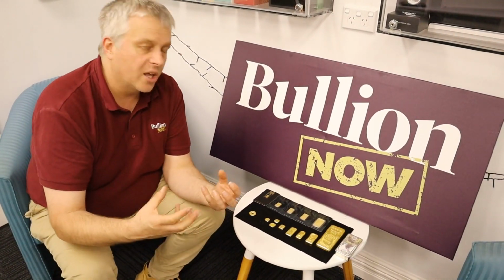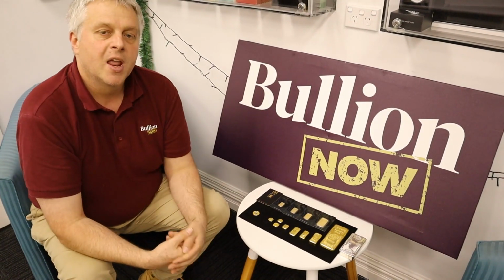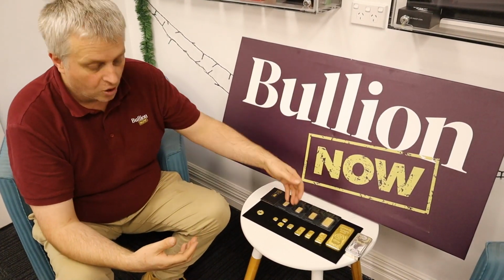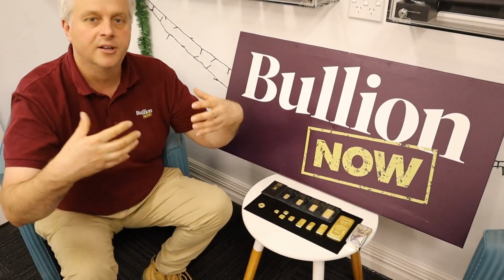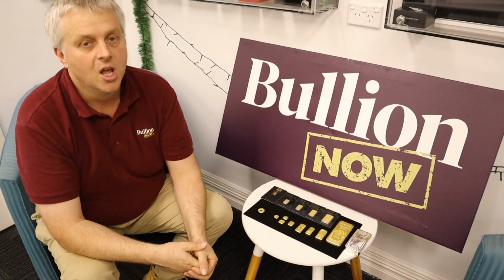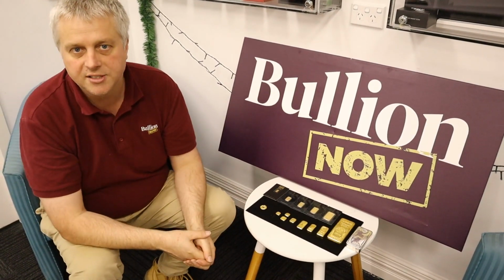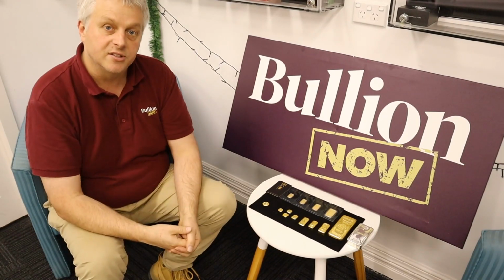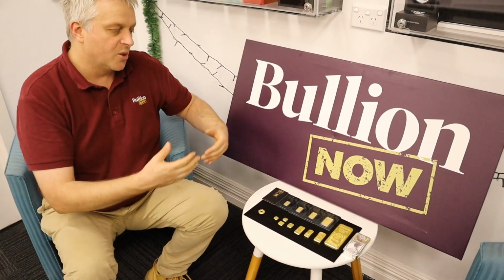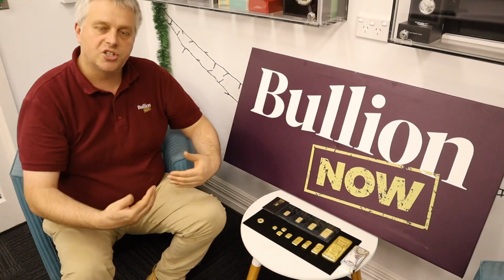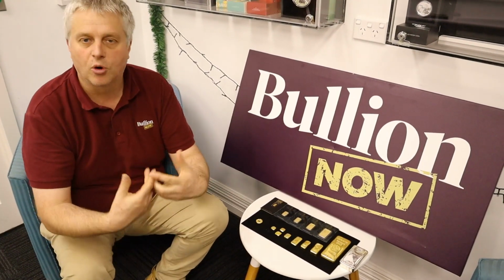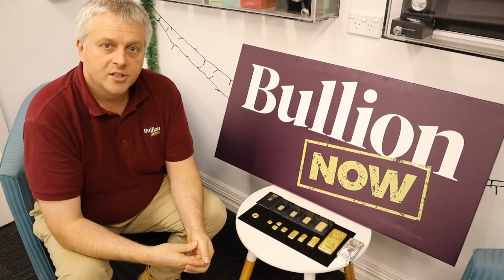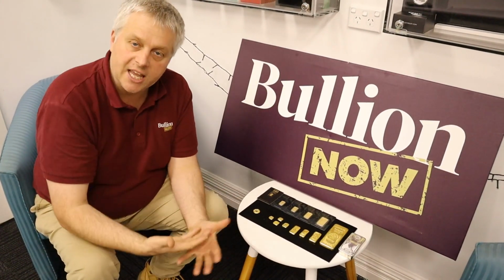If you can imagine, if you're a refiner making various size bars, it takes a similar amount of effort to cast a bar, whether it's 1 gram in size or 1,000 ounces in size. There's very little difference in the effort required. You still need to melt down the metal, refine the metal, and physically pour it into a cast. So quite often you'll find that the bigger you go in size, the cheaper it becomes on a per gram or per ounce basis. The bigger you can go, the more bang you're going to get for your buck.